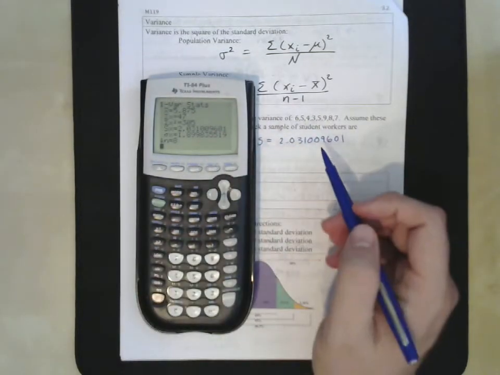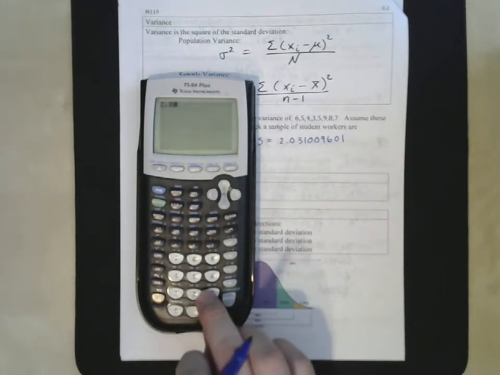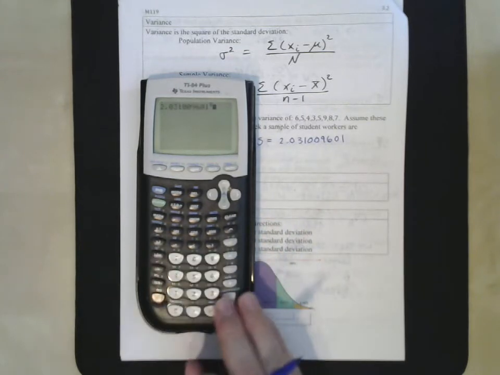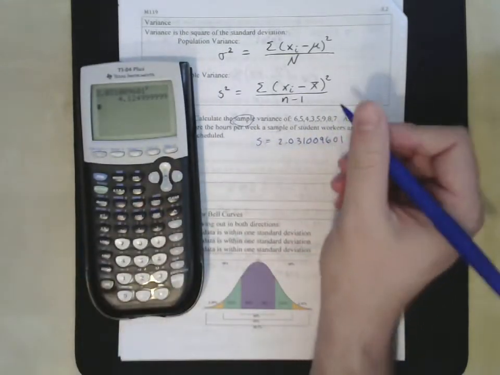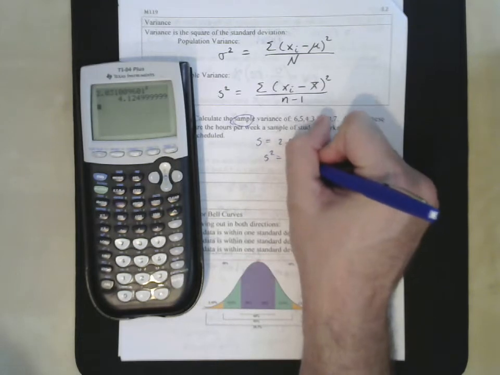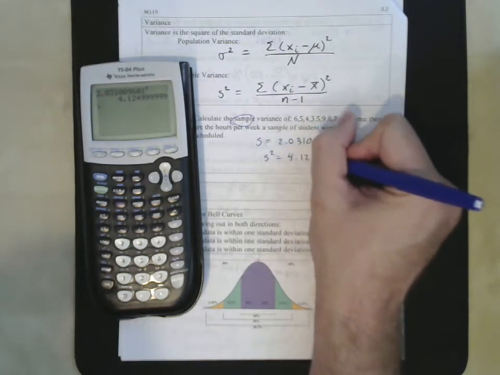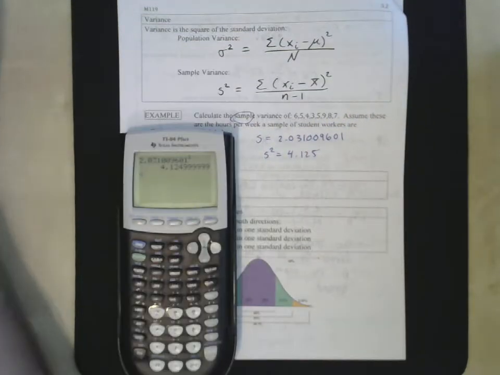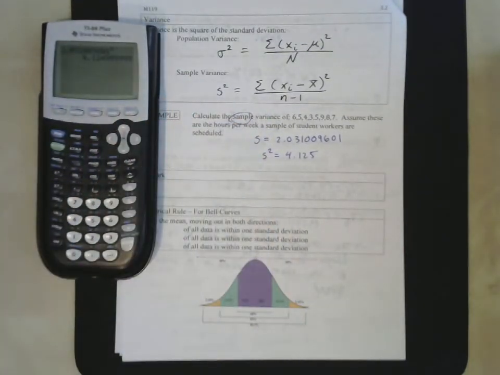So that means we need to be as accurate as possible, so we're going to include all the decimals and just square that number, 2.031009601 squared. 4.124999999, so that means s squared is 4.125, rounding that up. So we have our variance calculated using standard deviation as the guide using the calculator.